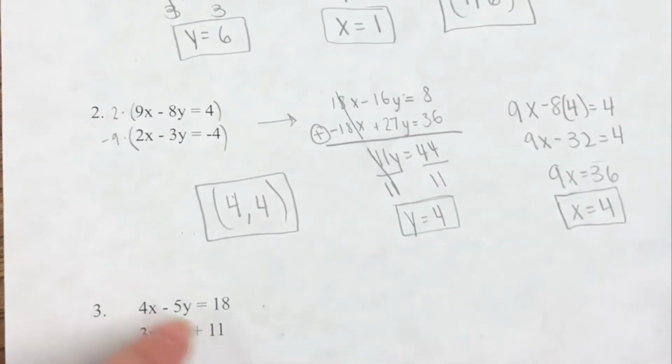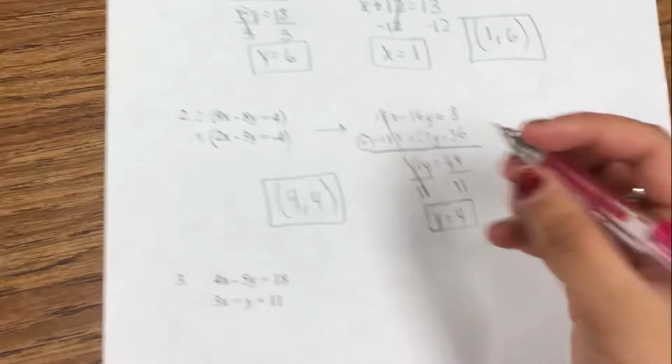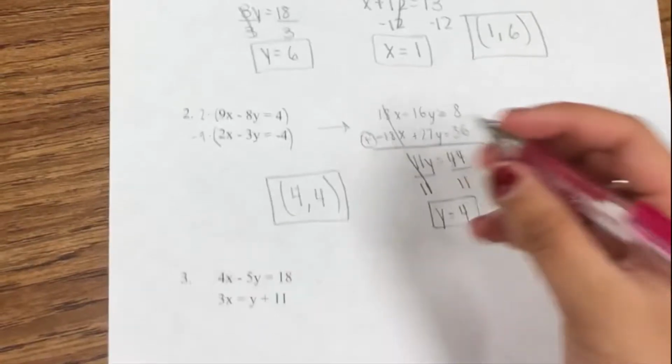Oh, I think I get this now. Let me try number 3. Oh, wait. The x's and y's aren't lined up. So how do I do this?